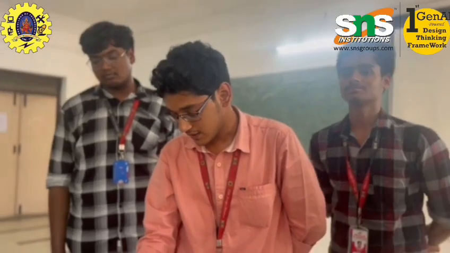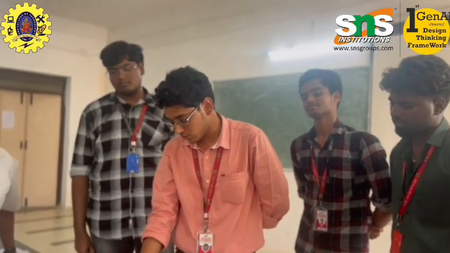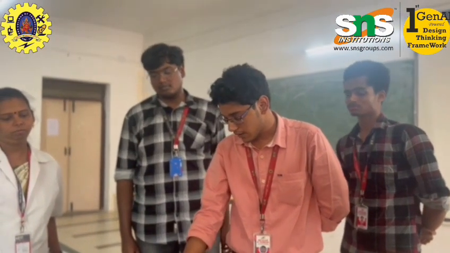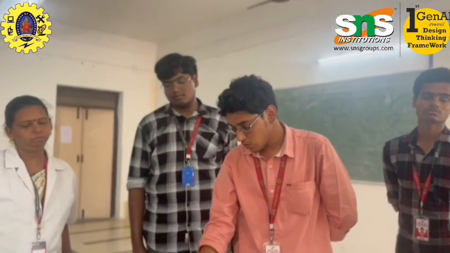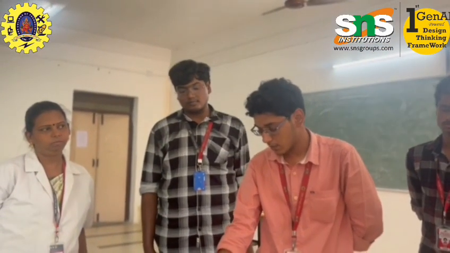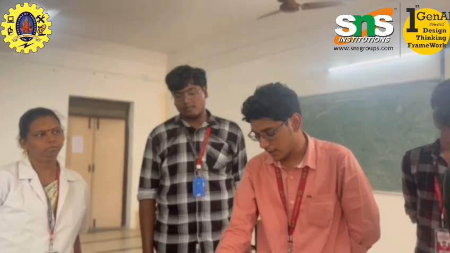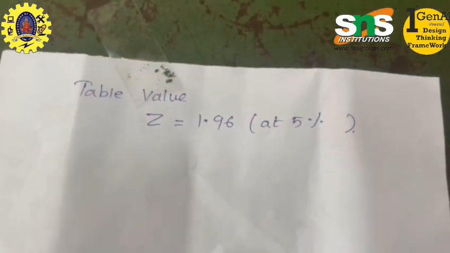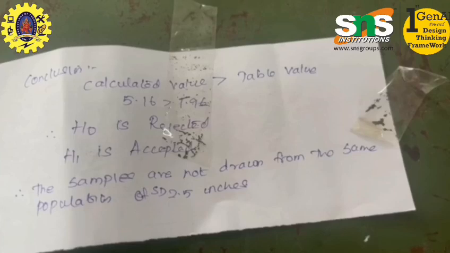The next step is the test statistic. Z equals x1 bar minus x2 bar divided by the square root of sigma squared by n1 plus sigma squared by n2. The given samples are n1 and n2, with sigma 1 and sigma 2. We will get a negative value, and taking the modulus we get a positive answer. Next, we have to calculate the table value. The table value can be found from the normal distribution table at the 5% level of significance. So here the table value is 1.96, and the next step is the conclusion.